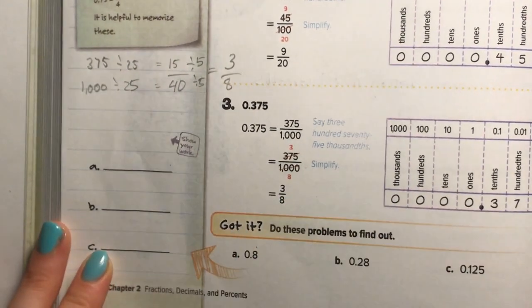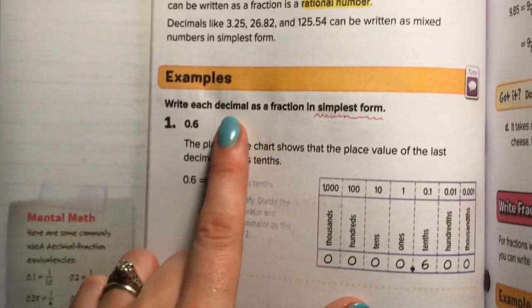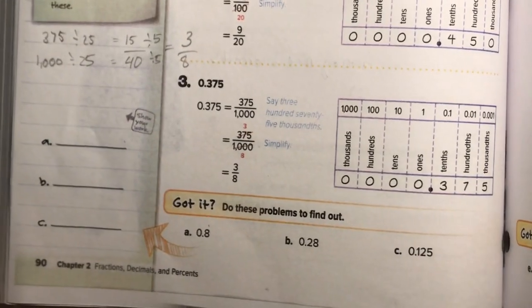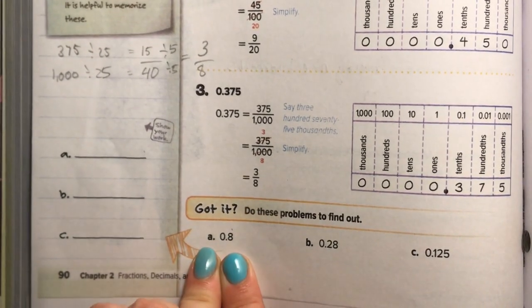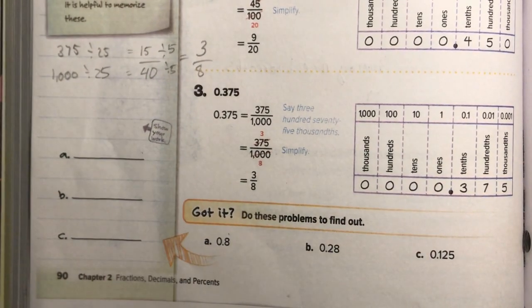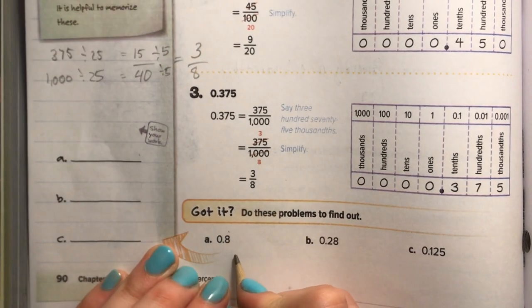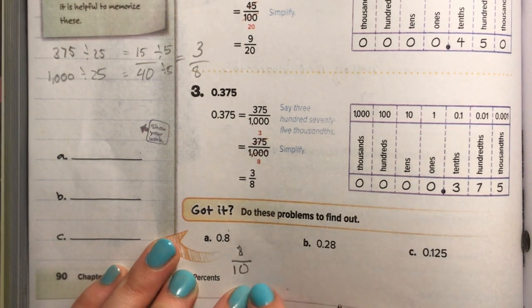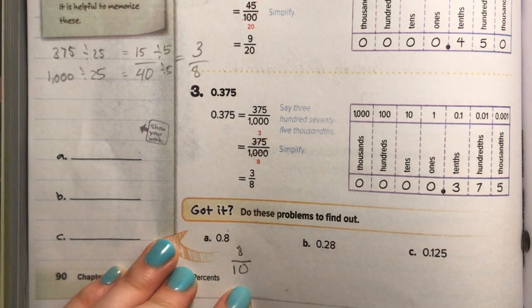Okay, got it? So let's see these problems. What does it want? Well, let's go back to the instructions. Write each decimal as a fraction in simplest form. Okay, so write these as fractions. Okay, I'll get you started. But put it in simplest form. Don't forget simplest form.